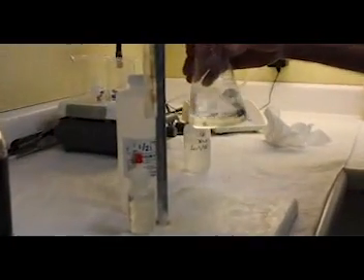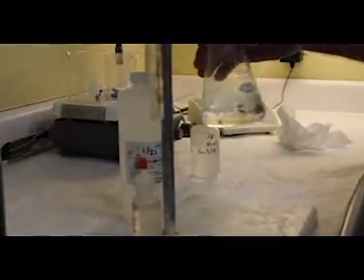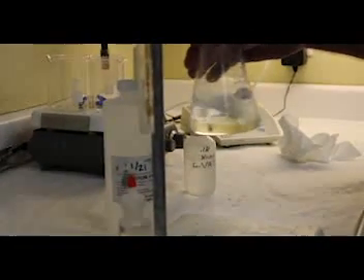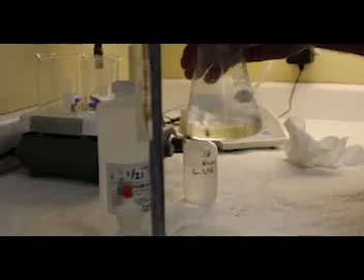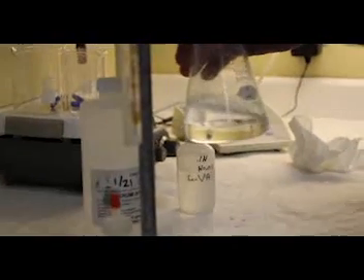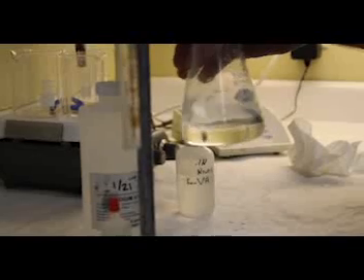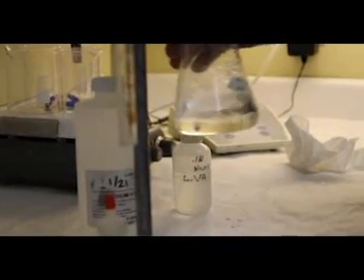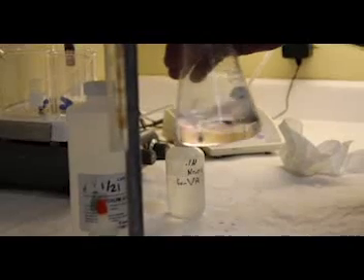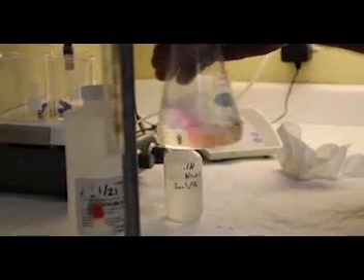As you see the drops starting, I'm slowly getting to the point where they'll start dropping. You'll see a little bit of red show up. So here we go. Okay, there's the first drop, second drop. Now when this stays red and stays solidly red, we know we're at our endpoint.